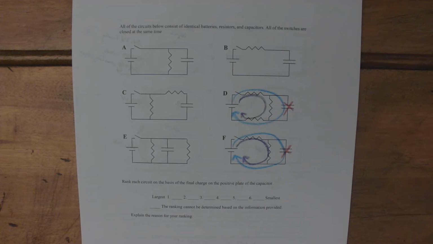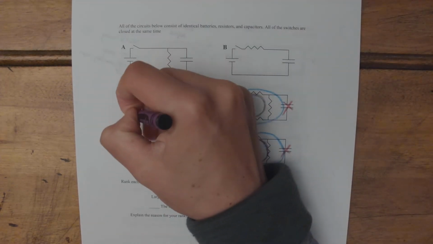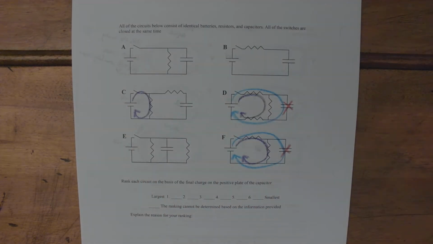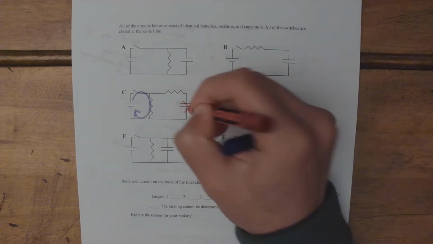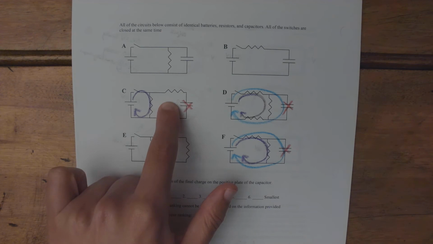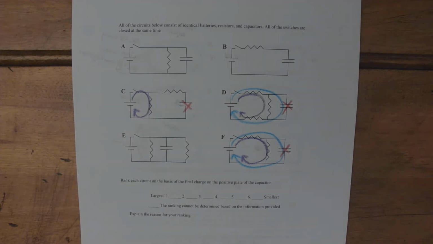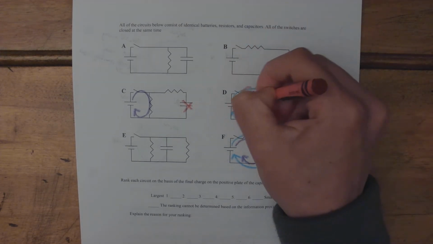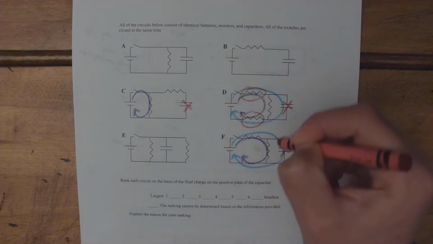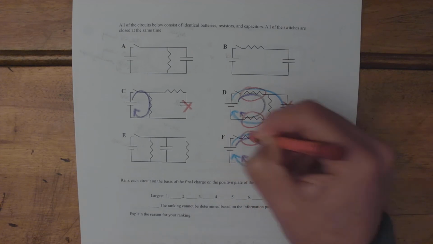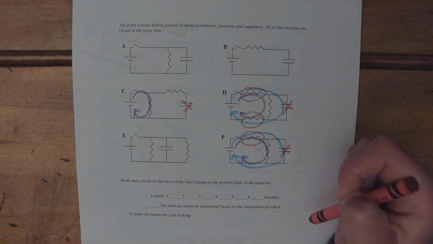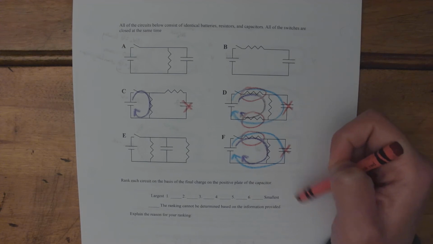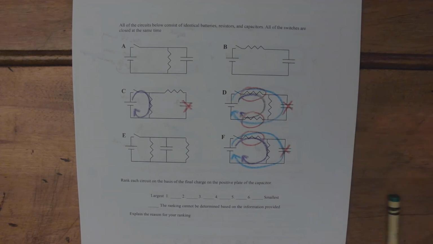That's similar to what you have here in C. You could have current flowing like that. But see, in C, it wasn't a problem, because if you don't have current flowing through the capacitor, you can't have current flowing through this resistor. But in D and F, you have these resistors here, and for F, this resistor here, which are part of this loop that goes through the capacitor, but you can still have current flowing through them because the current can go through the purple loop.